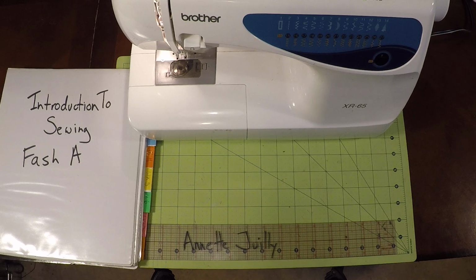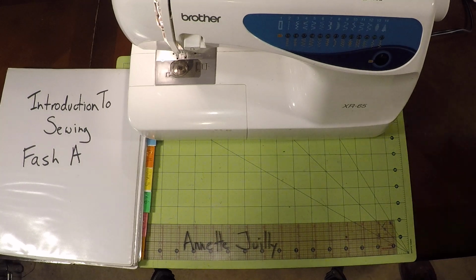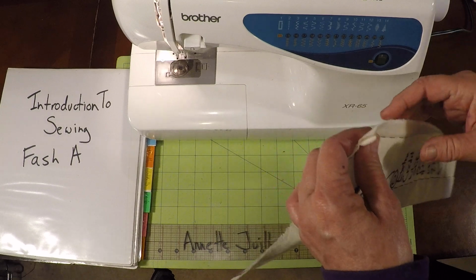Welcome to sewing class. I'm Annette Julie, and today we are going to be going over sewing terms in alphabetical order. So I have many examples to look at, and we are going to first look at basting or baste.